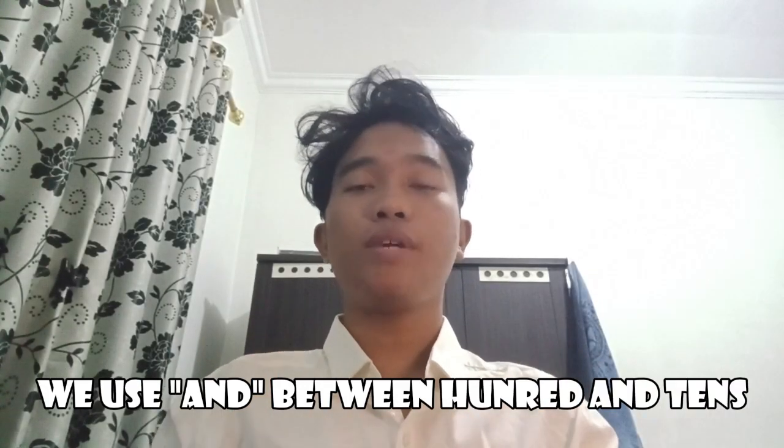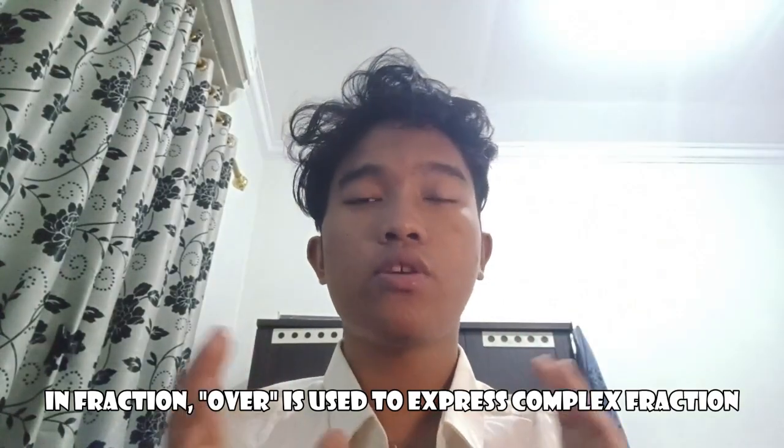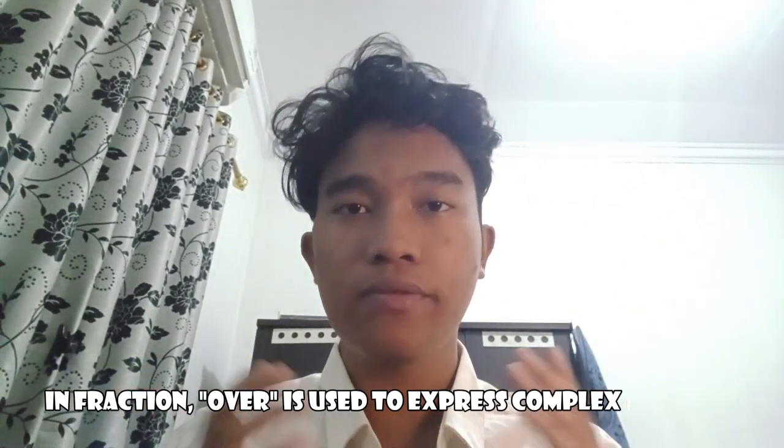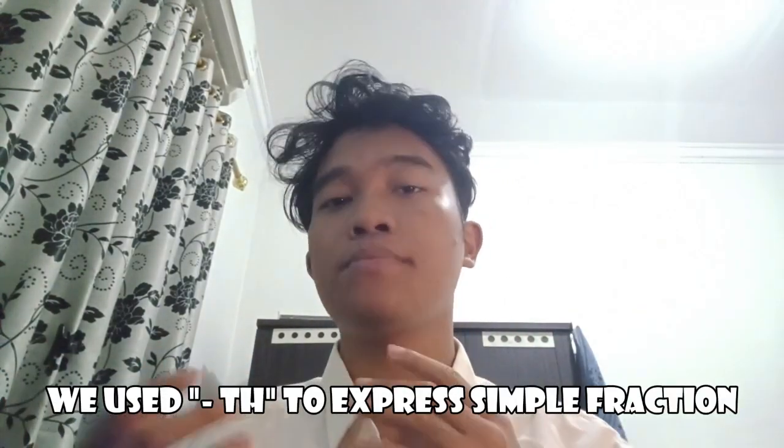Point number 4, we use and between hundreds and tens. For example, 125. Point number 5, in fractions we use over to express a complex fraction, and we use th to express a simple fraction. Example, this will be read 2 over 30, and this will be read 1/6.